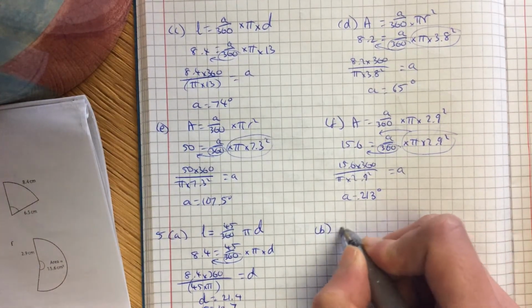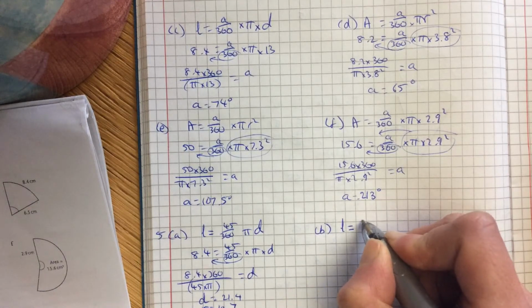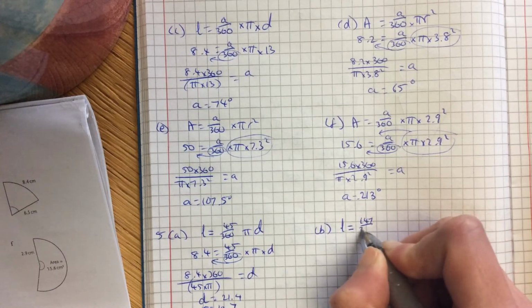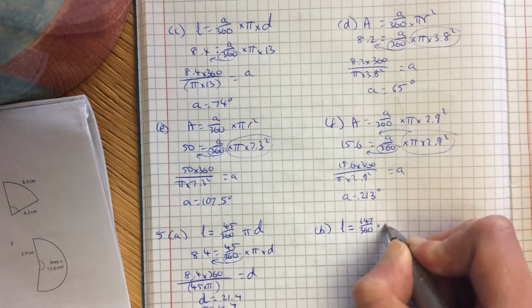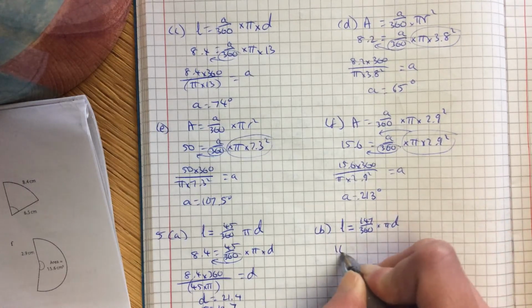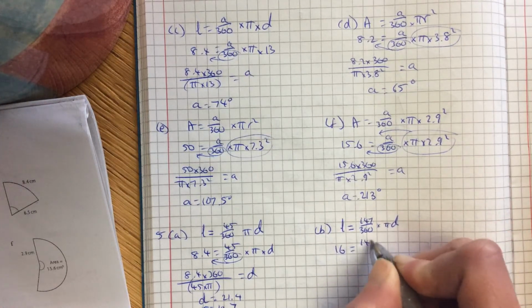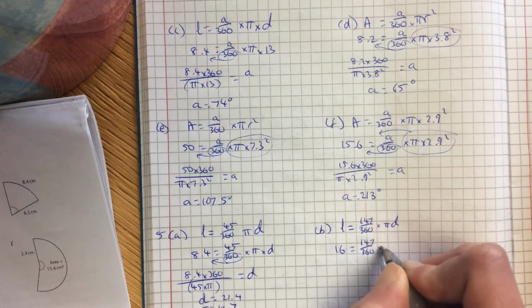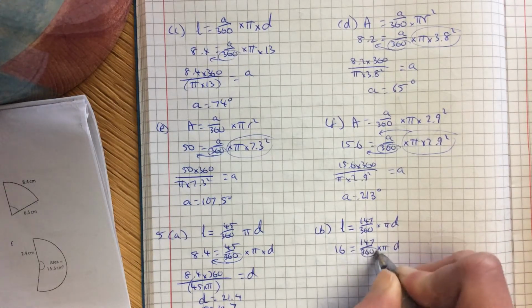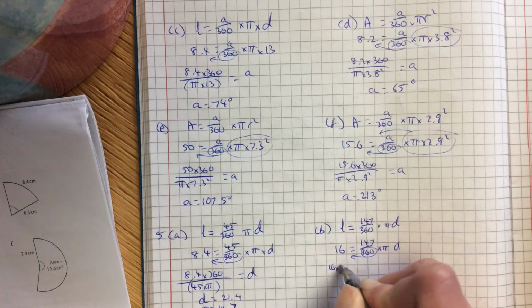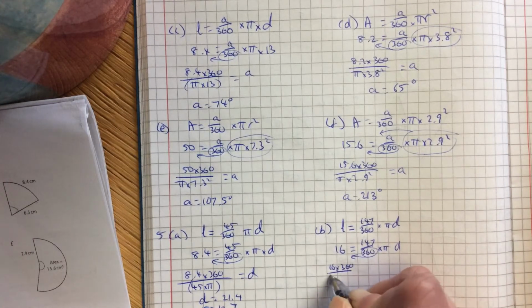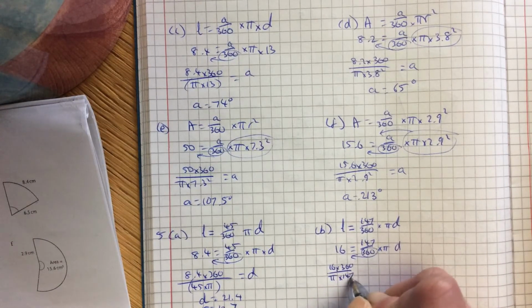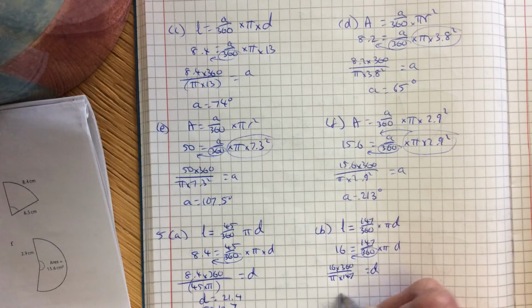Part B. The length is your degrees out of 360 times pi d. You're told that length is 16. So just plugging that in. This is your division, so it comes across to a multiplication over pi times 147 equals d.